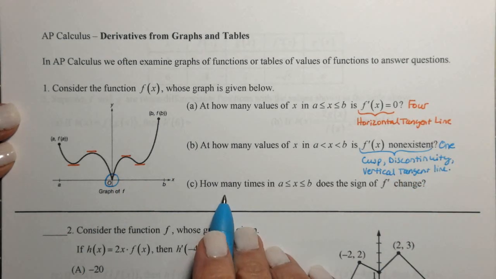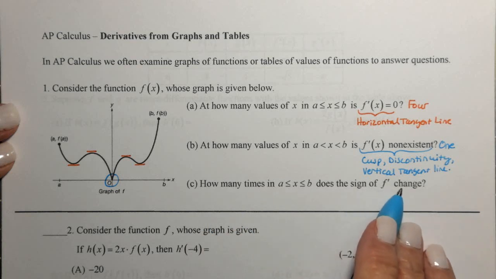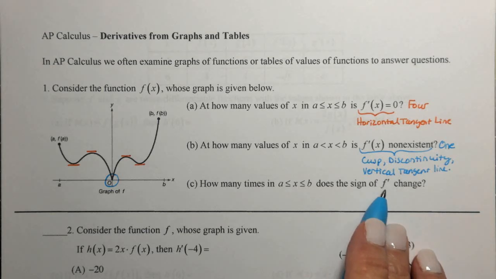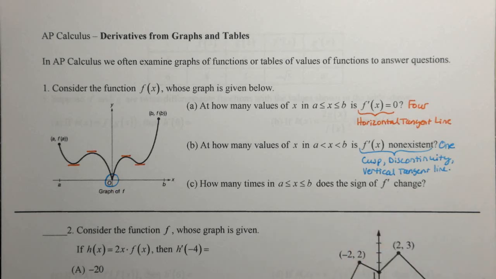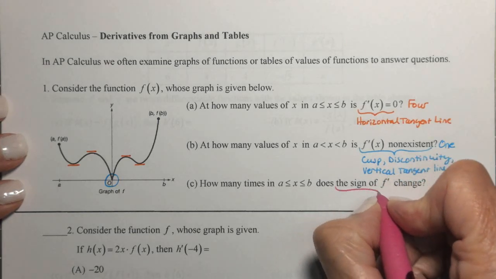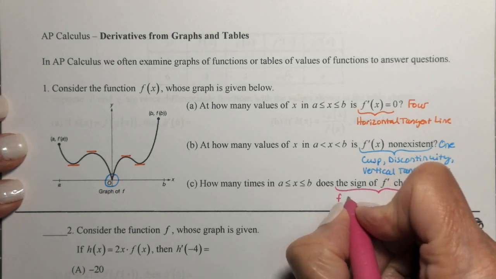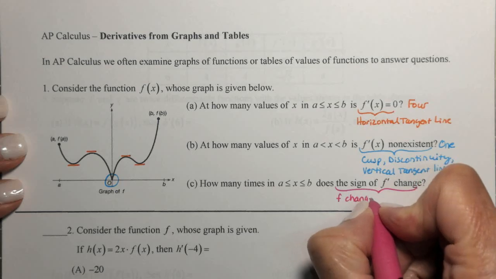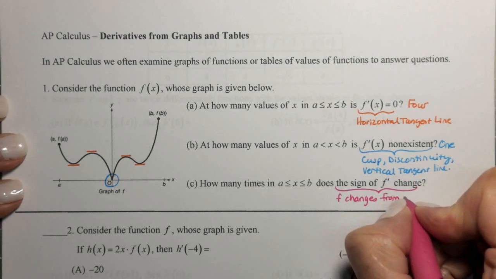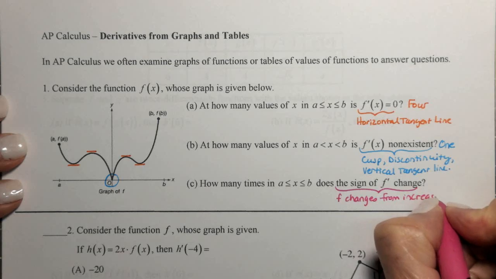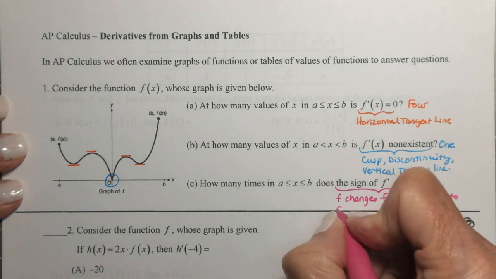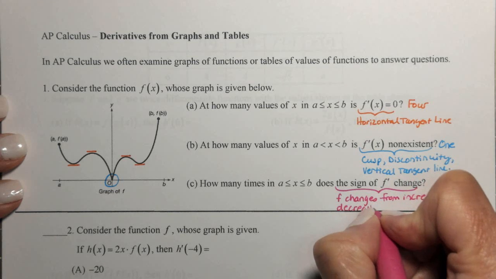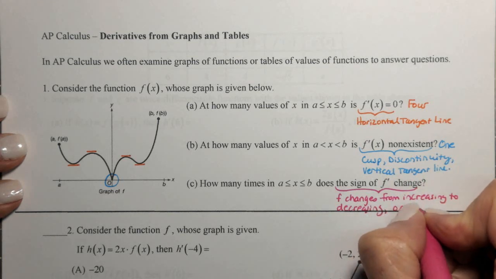How many times does the sign of f prime change? The sign of f prime. So f prime would be changing from negative to positive or positive to negative, which means that f would be changing from increasing to decreasing, or vice versa.